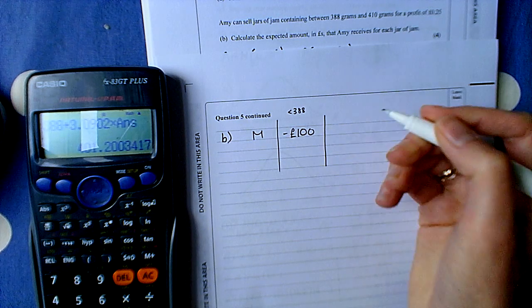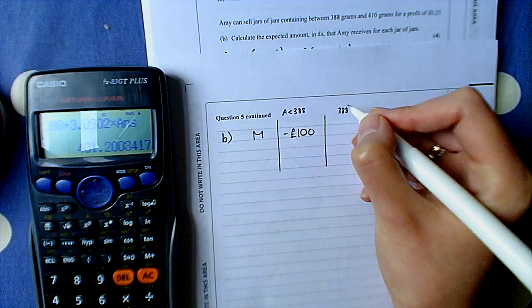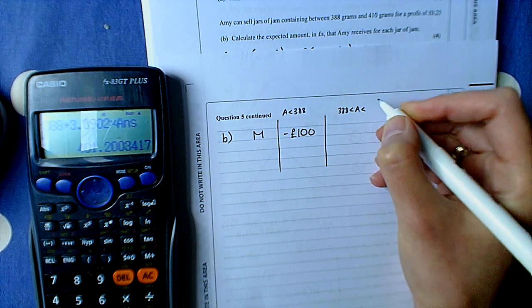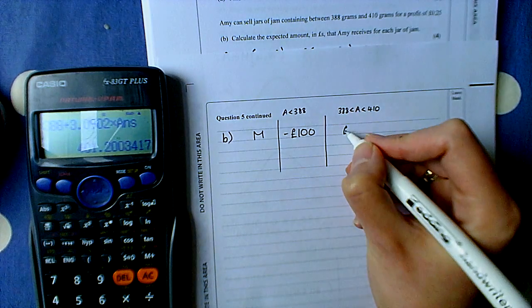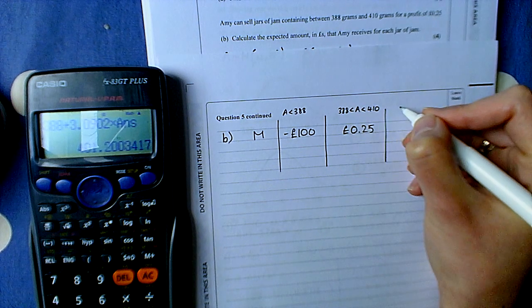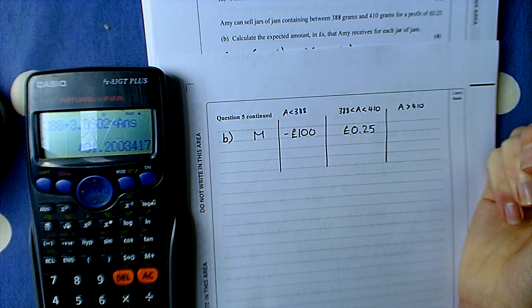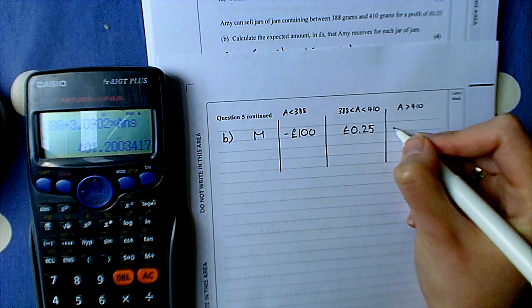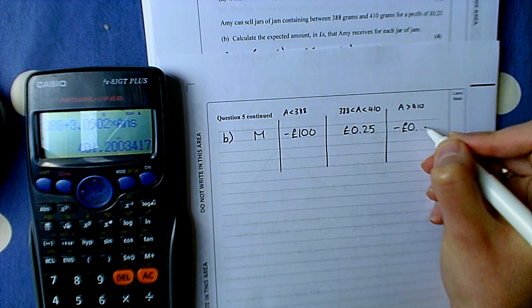That's one of the things that could happen. If she makes somewhere between 388 and 410, then we're told now she'd make a profit of 25 pence. Or the other thing that happened was if she made too much, if she made over 410, then she was making a loss on those jars of 30 pence.